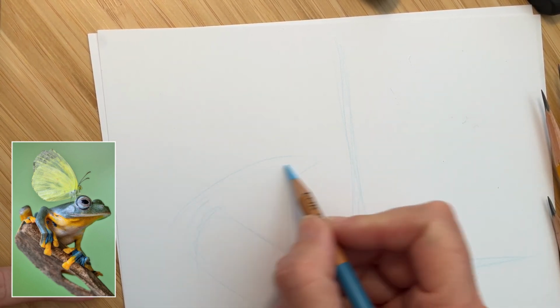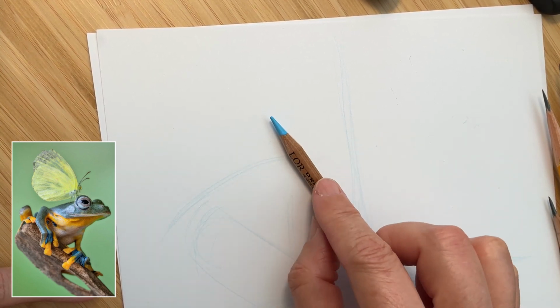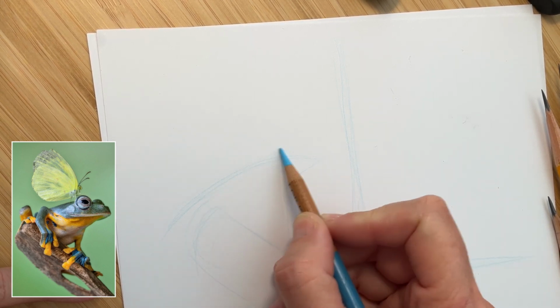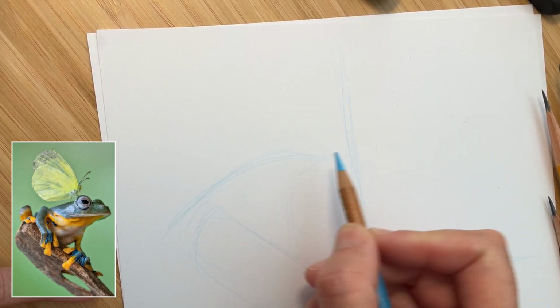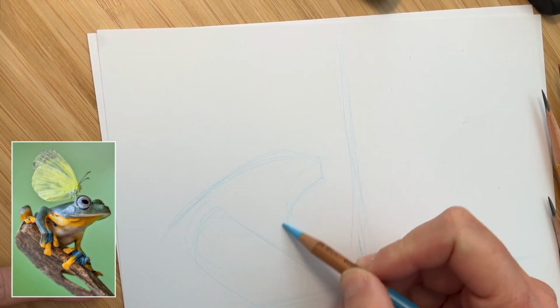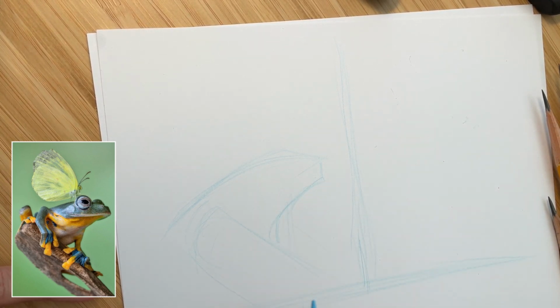So mostly, let me explain to you what I'm using this color pencil for: drawing to myself and deciding what will be the main shape of my image, which could be a creature, it could be something else, it doesn't matter.